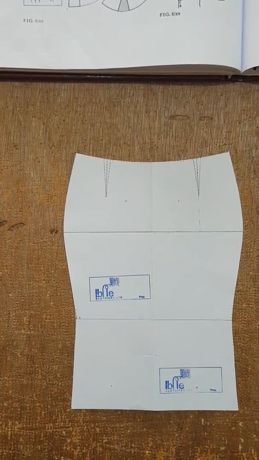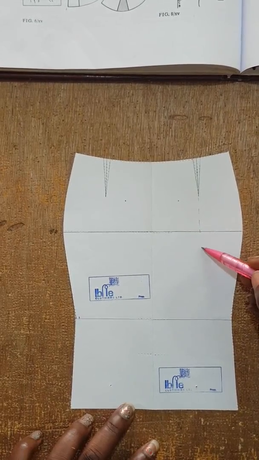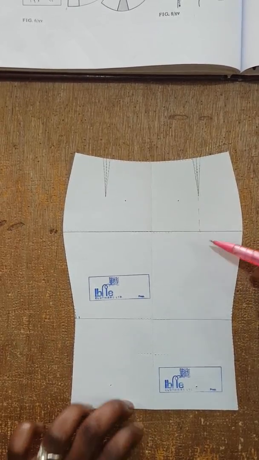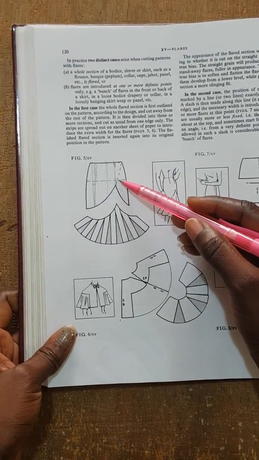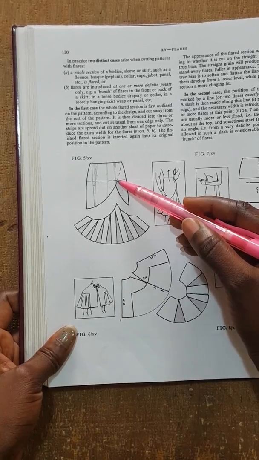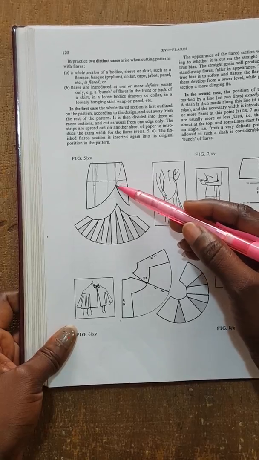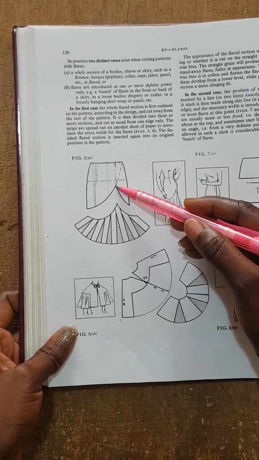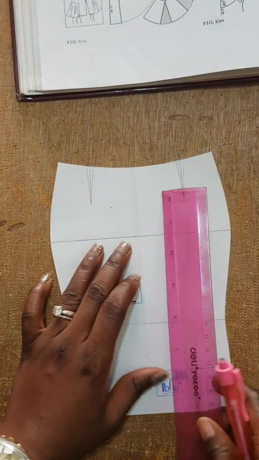Also from the design, you can see that it wasn't from the hip. Some centimeters or inches were measured before the start of the design. I'm just going to show you what I'm talking about. Can you see? This point is not from the hip level. You also need to use your discretion to determine what you want to measure below the hip so that you can start your design. Okay, so I'm going to say let's use about 2 inches.